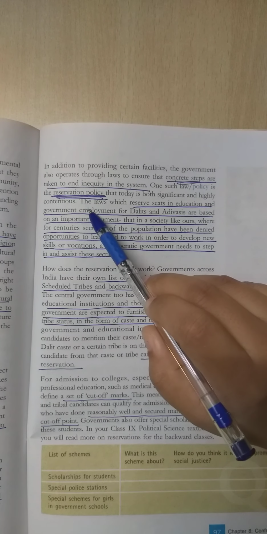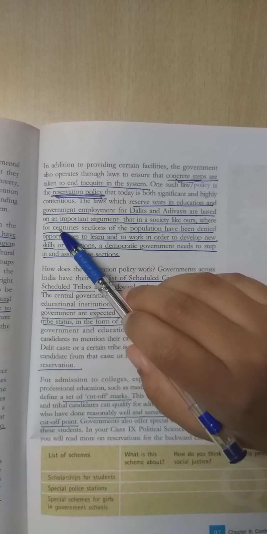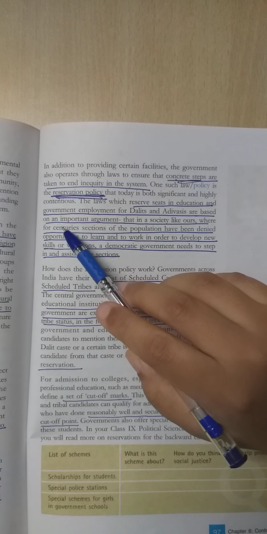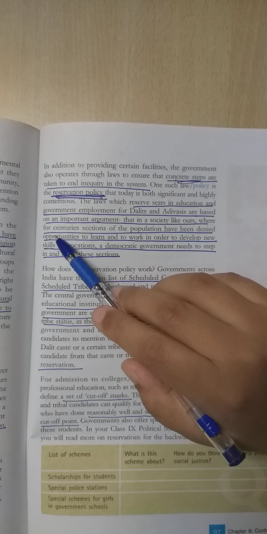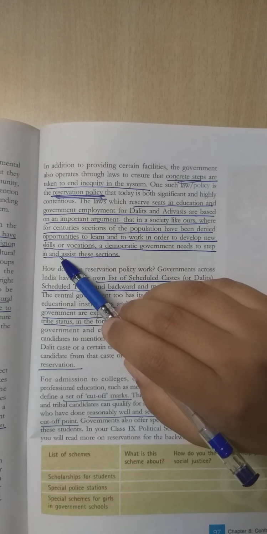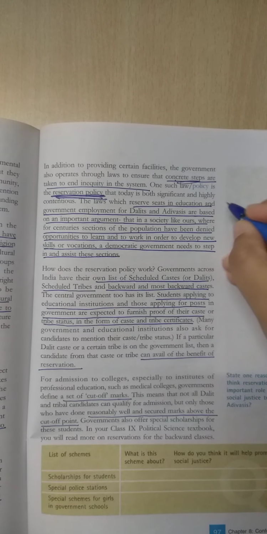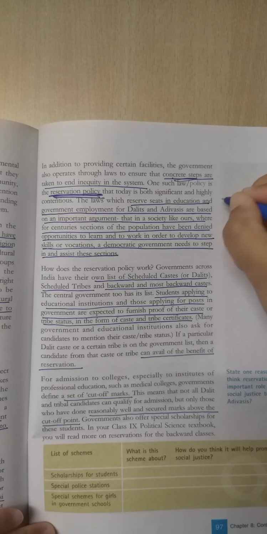The laws which reserve seats in education and government employment for Dalits and Adivasis are based on an important argument: that in a society like ours, where for centuries sections of the population have been denied opportunities to learn and to work in order to develop new skills or vocations, a democratic government needs to step in and assist these sections.